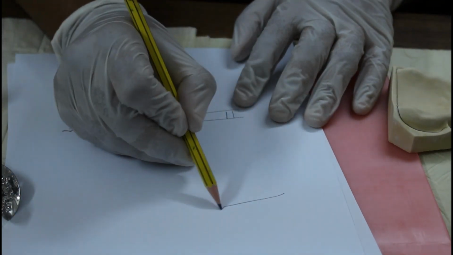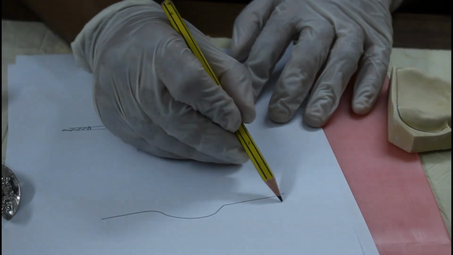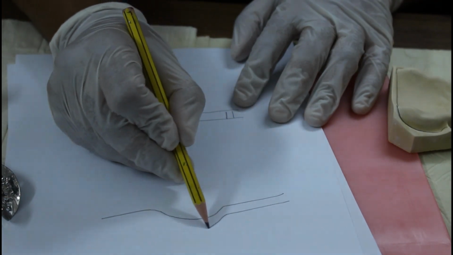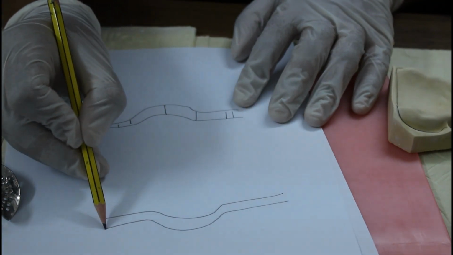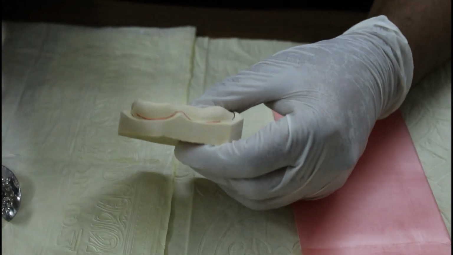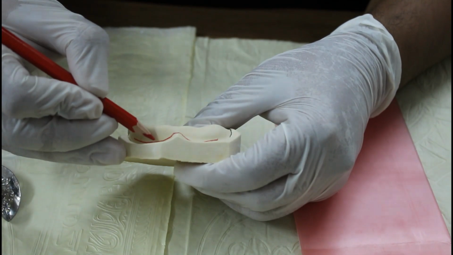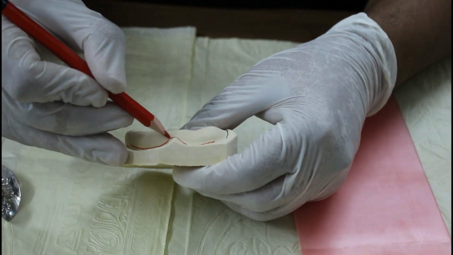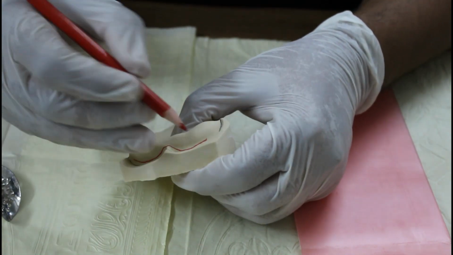So it is going like this, frenum coming. Your next line should be 2 millimeters above. It should go up with the frenum, go down in the sulcus. Do not make it flat like this. As you can see in the cast now, this second line is 2 millimeters above and it is going up along with the frenum.